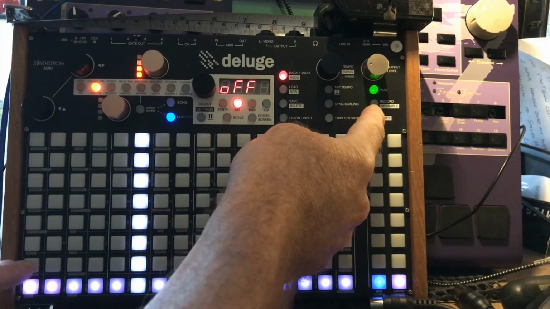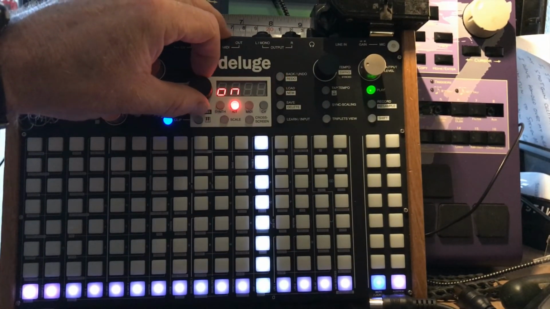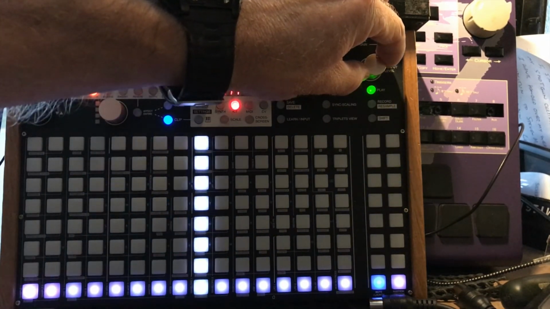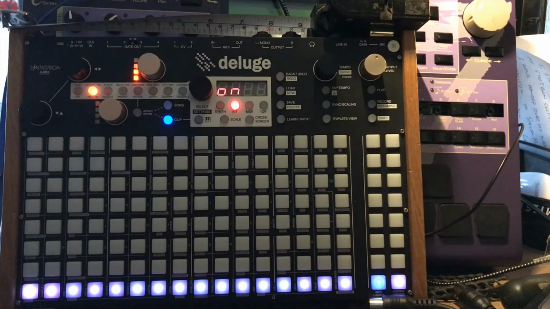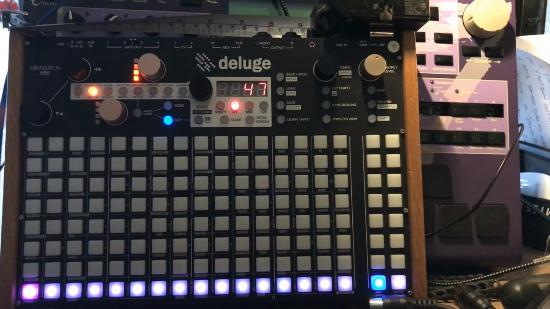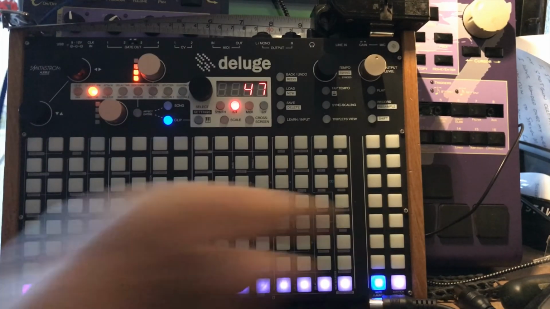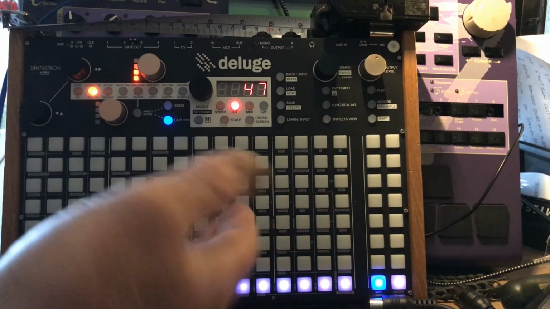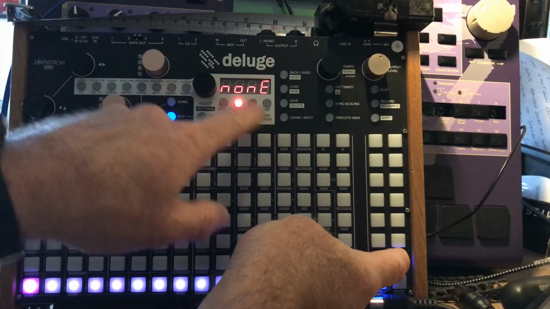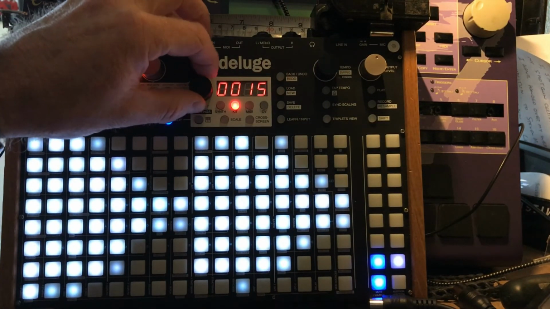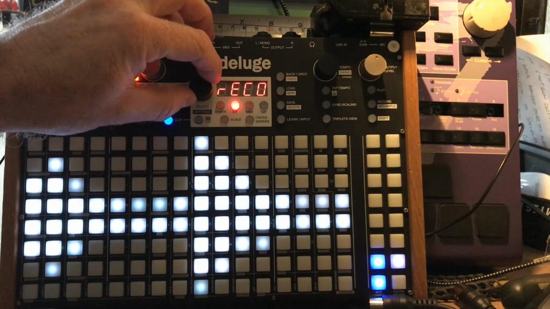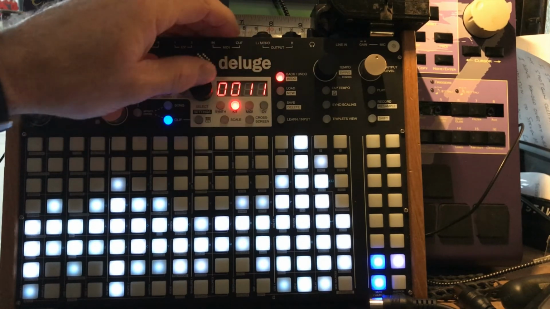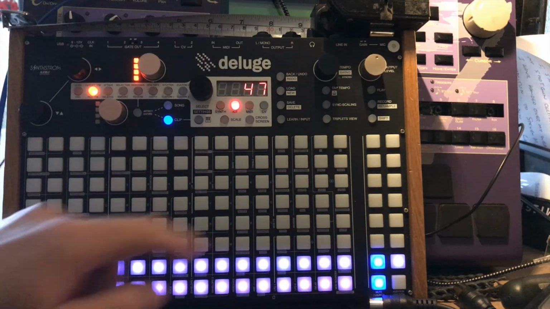where's the wrong one? So that's reversed the sample now. Anyway, you may or may not get the idea that there's things you can do. That's just one row of a kit. So, you know, you can like that.